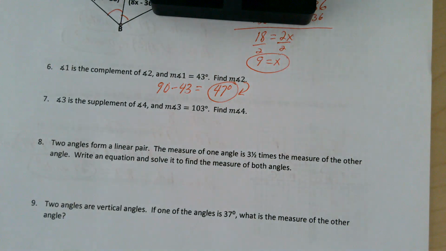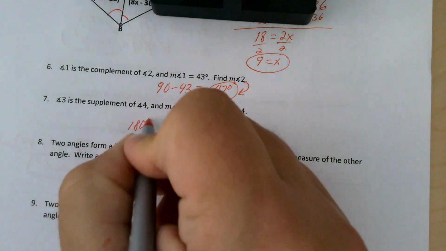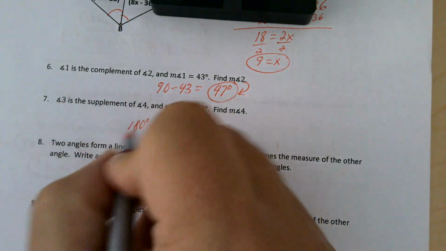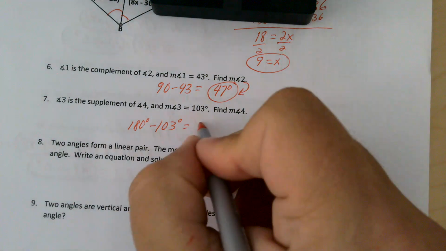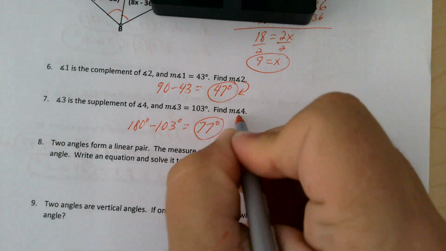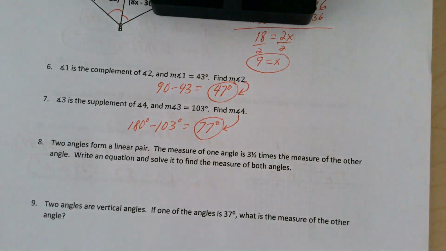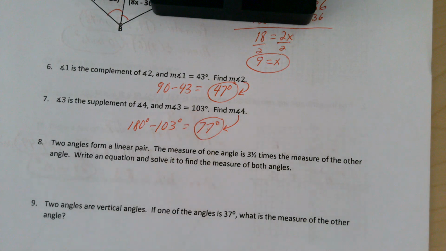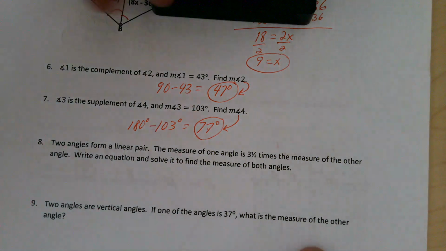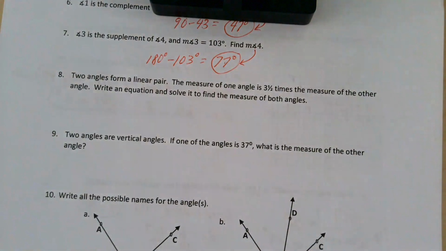And then if you see the word supplement, you're thinking 180. So 180 minus, in this case, 103. And when you do that, you're just going to get 77 degrees. So the measurement of angle 4 has to be 77 because these two add up to 180. Hopefully you looked at the problems in our notes. You need to know that a pair of linear angles are basically supplementary. It forms a line.